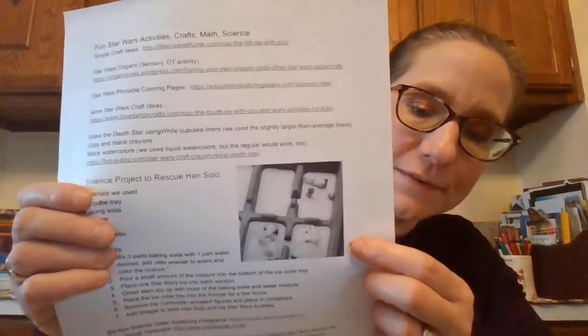So you mix 3 parts baking soda with 1 part water. And then if you want to, you can add Jell-O powder to scent and color the mixture. Now be careful, because that will stain your clothes, so you've got to have parent permission to do that. Then you pour a small amount of the mixture into the bottom of the ice cube tray. And then you place your toy into each section. So there's a picture in your email in color. You put the toy in there. And then you place the ice cube tray into the freezer for a few hours. And when you remove it, it looks like they're encased in carbonite like Han Solo was. And if you add vinegar afterwards, it will be a science experiment.